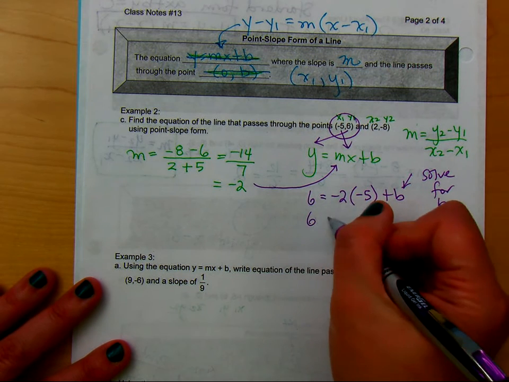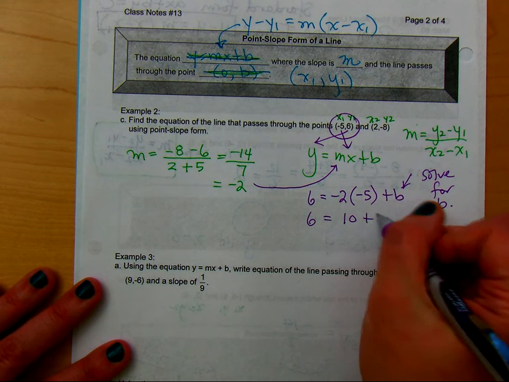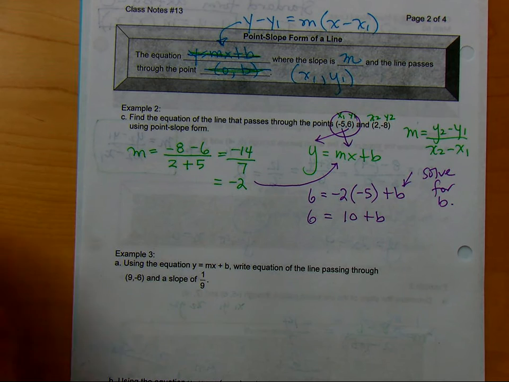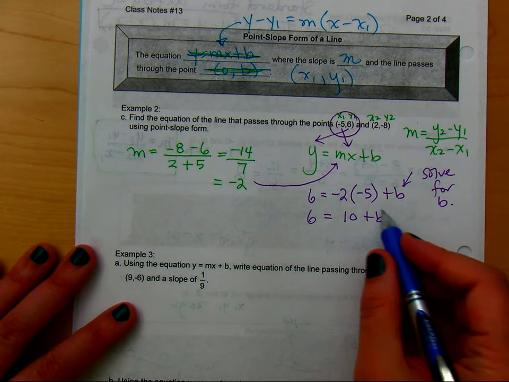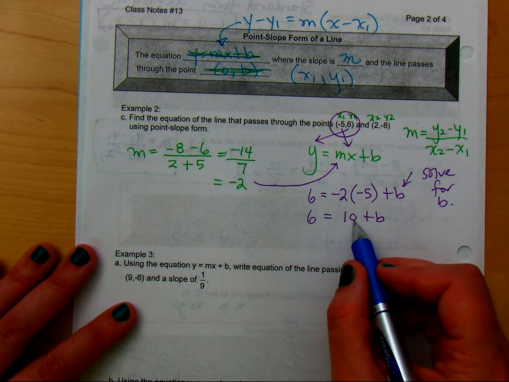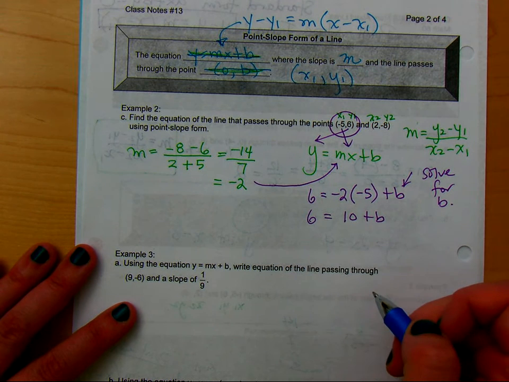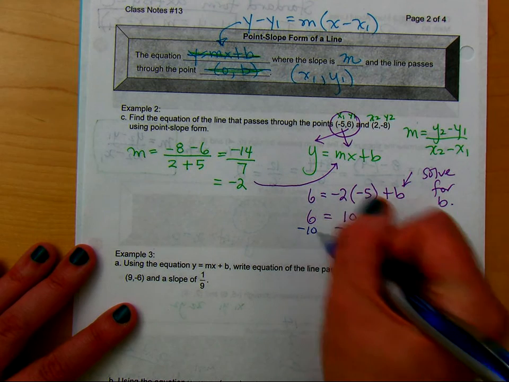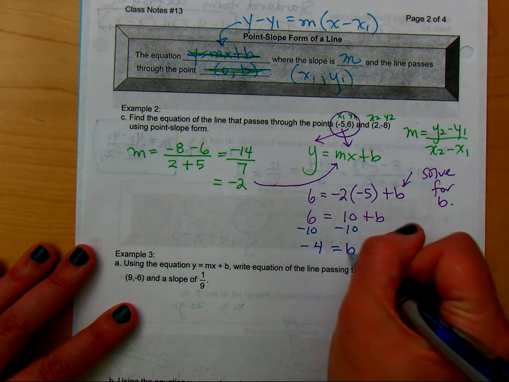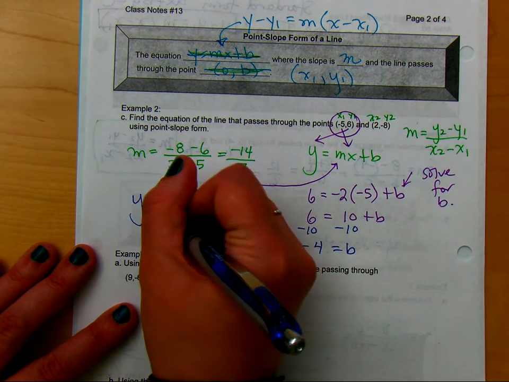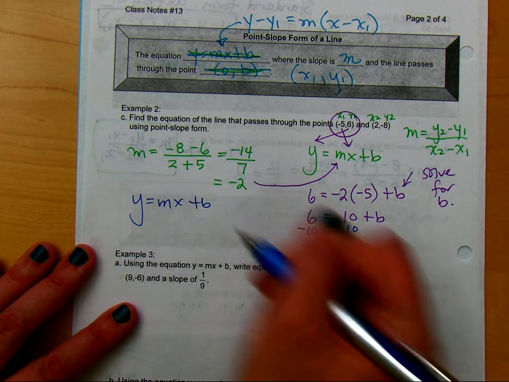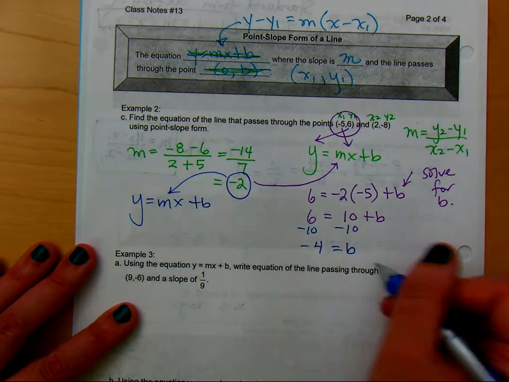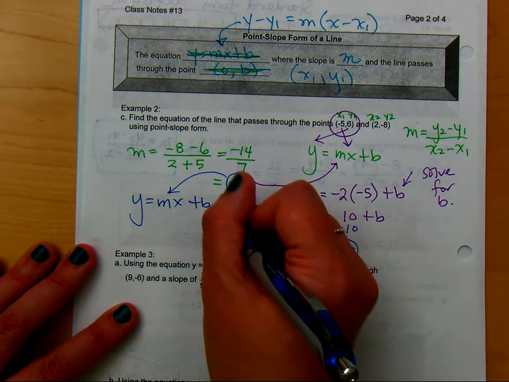So I have 6 equals 10 plus b. What could I do to solve for b, to get b by itself? In other words, what number plus 10 gives me 6? Well, to solve for b, I could subtract 10 from both sides. I get negative 4 equals b, and then I could use y equals mx plus b to plug in my slope. Here's m, and here's b, my y-intercept.